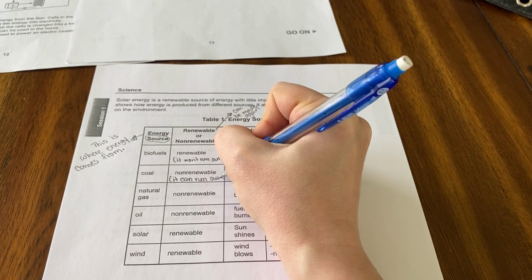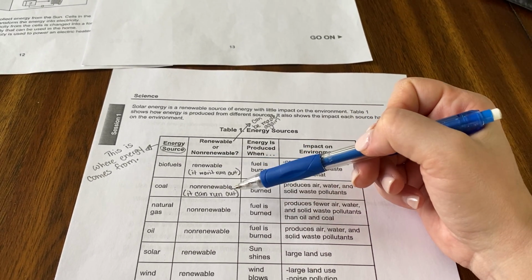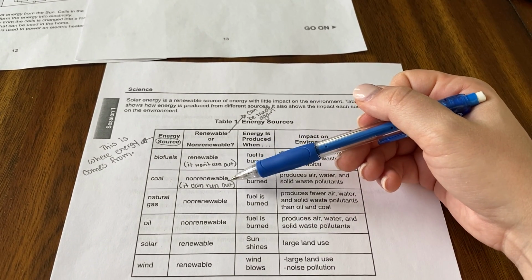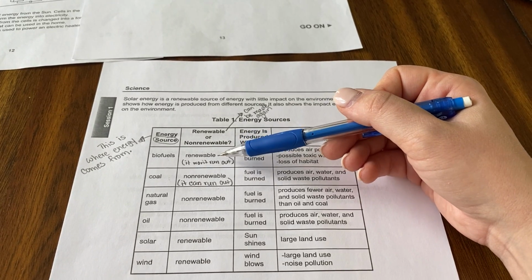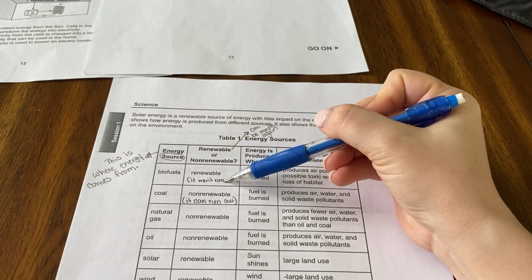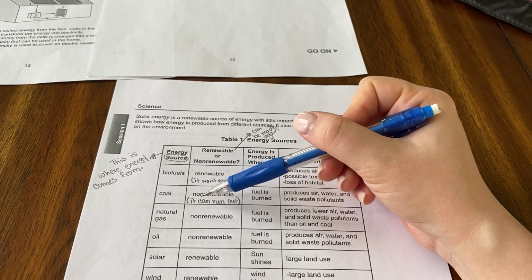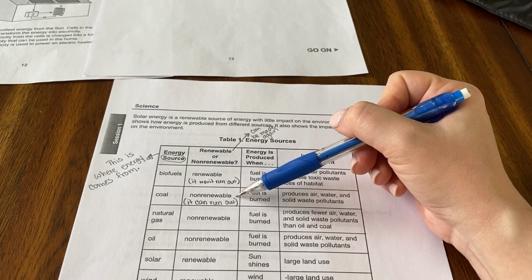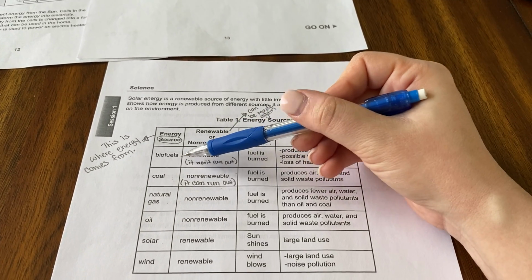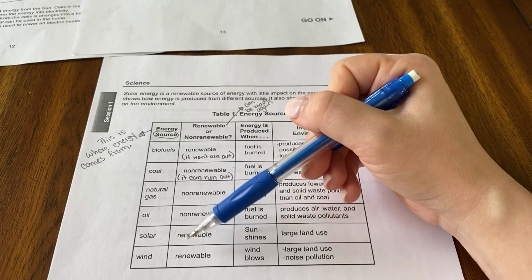So our Earth can only produce so much coal, but once we're out, we're out. Eventually, over millions of years, we can get more, but it's not as easy as if we were to use biofuels, which won't run out. So renewable, it won't run out, can be made again. Non-renewable, it can run out, and it's going to take a very long time for it to be made. So for each source, it tells you if it's non-renewable or renewable. This is going to be extremely important.